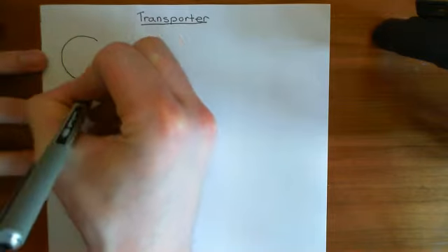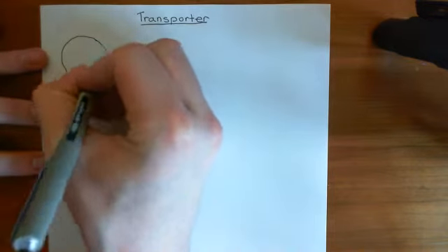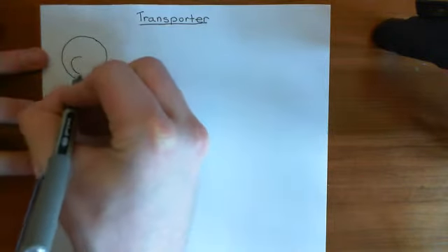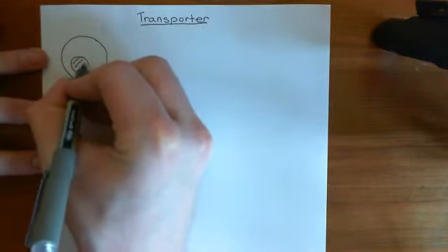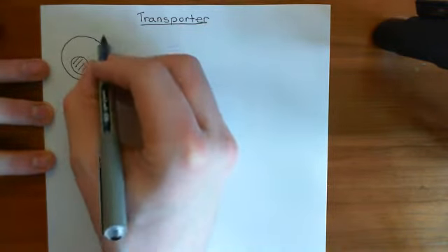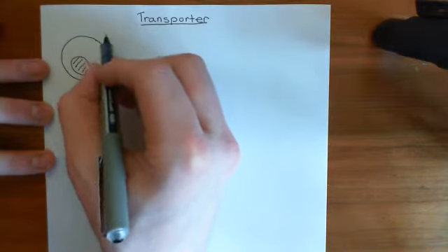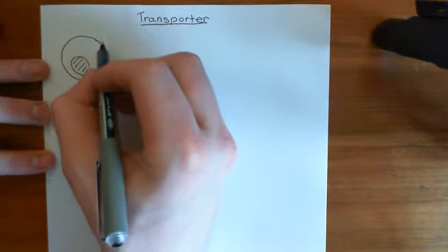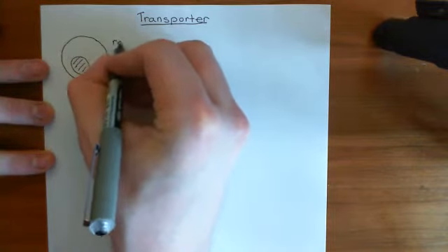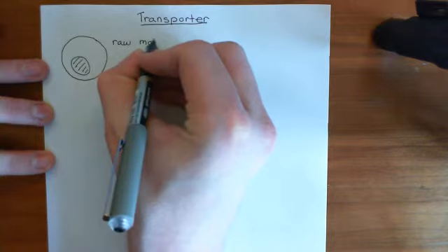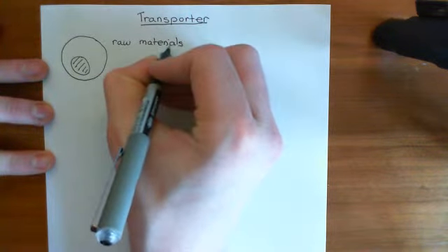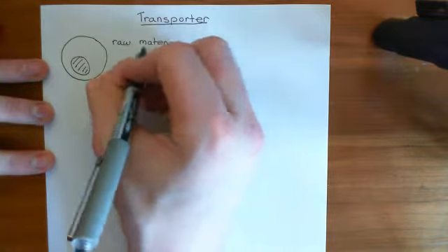So let's draw a cell here. This is the cell membrane, this circle here, and then this is the cytoplasm here. We'll have the nucleus of the cell inside there, and then we've got the extracellular fluid surrounding it. Basically, the blood is making sure that there is a constant delivery of raw materials into the extracellular fluid. So we've got some raw materials here, and you can think of these as, for instance, oxygen molecules and glucose molecules and other raw materials.